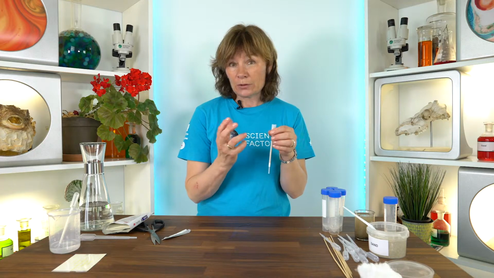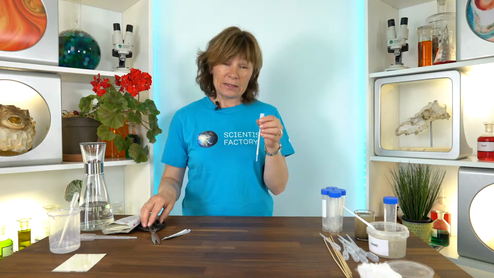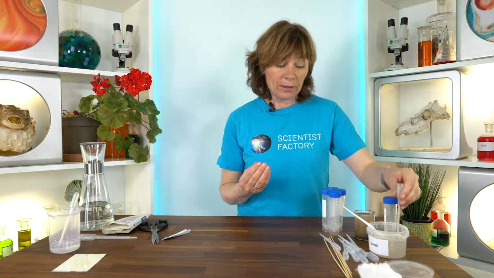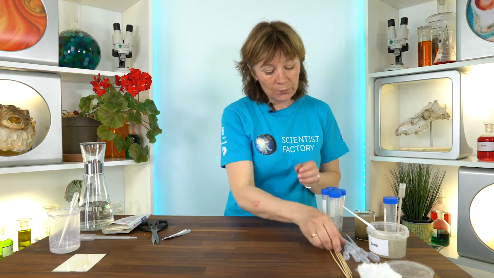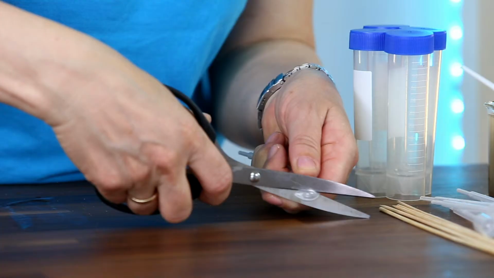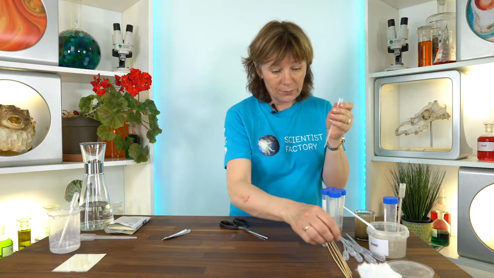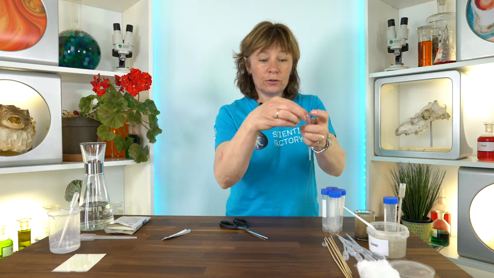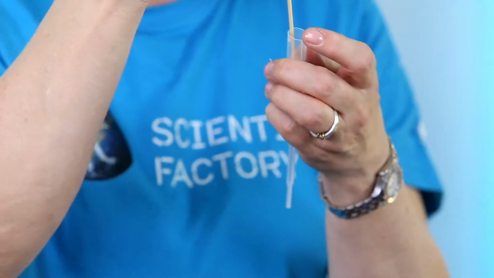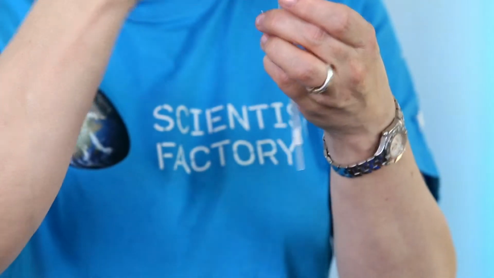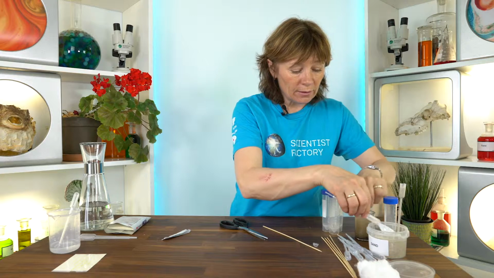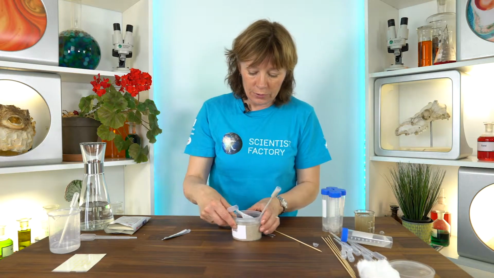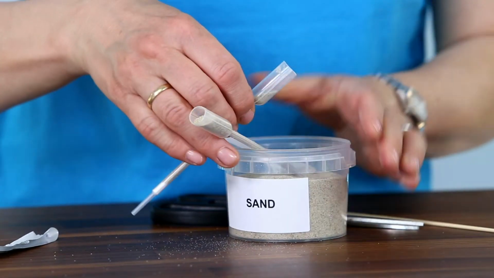So what you need now is to show your students step by step how to put up a basic column, and then maybe they want to develop this column further. Maybe they will try different materials in the column or do something else. But what you do is that you cut the top of the pipette like this. You take a small piece of cotton and you put that in the bottom with this stick here, and then you just add some sand to the column.